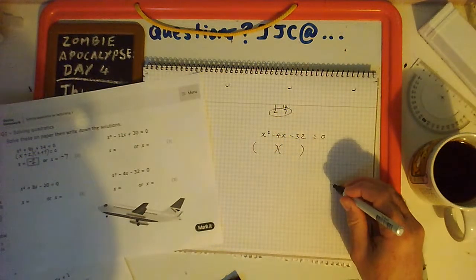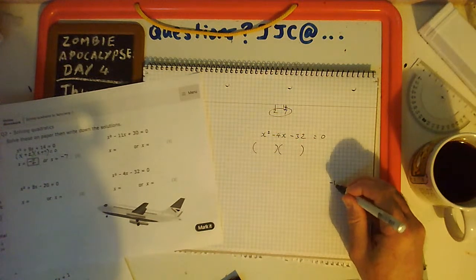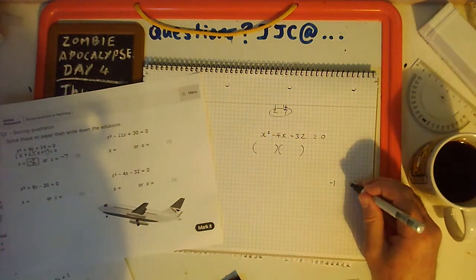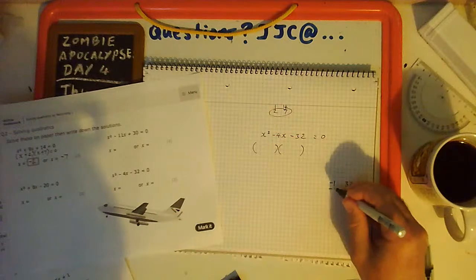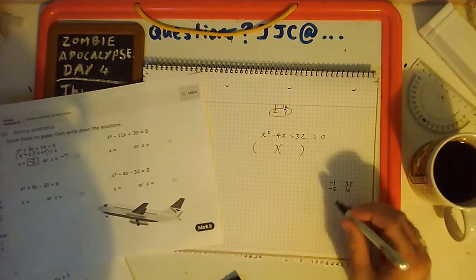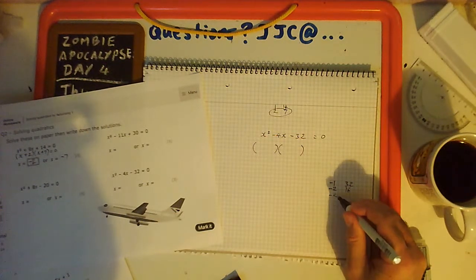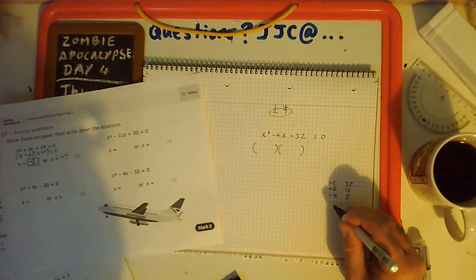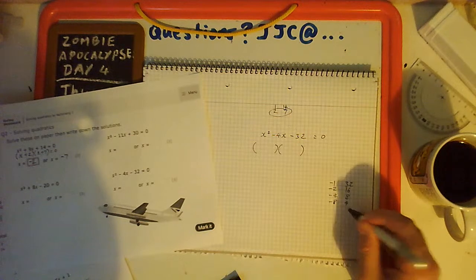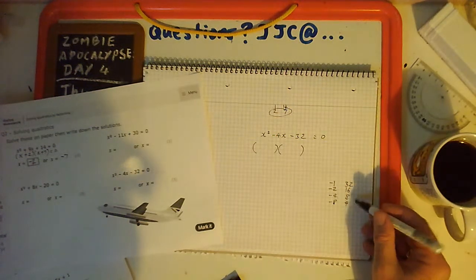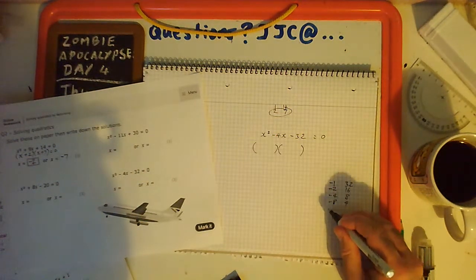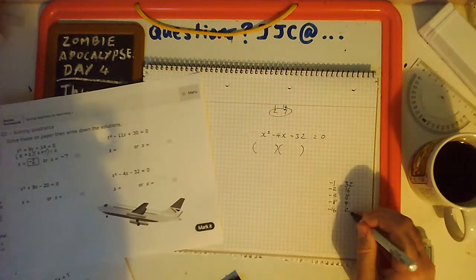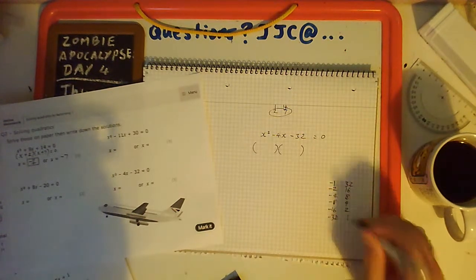So factors of minus 32 could be minus 1 times 32, could be minus 2 times 16, 3 doesn't go, could be minus 4 times 8, 5, 6, and 7 don't go, could be minus 8 times 4, which is different from minus 4 times 8, could be minus 16 times 2, could be minus 32 times 1.